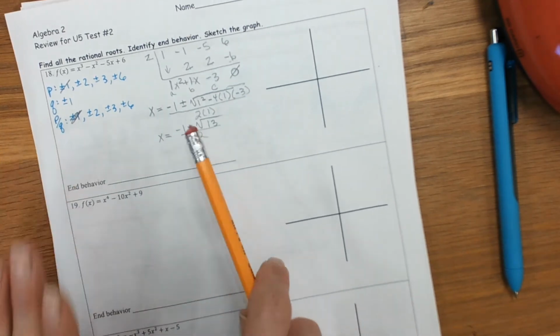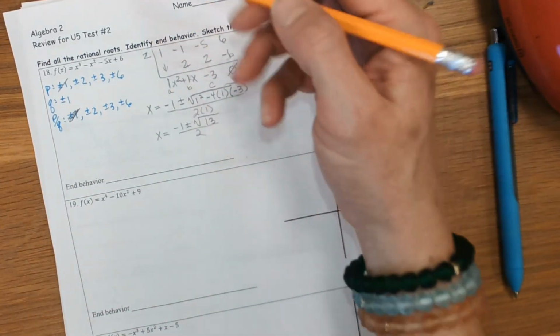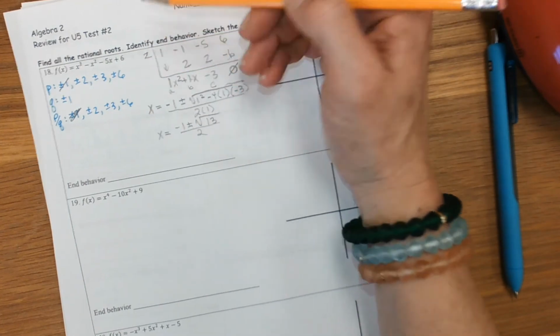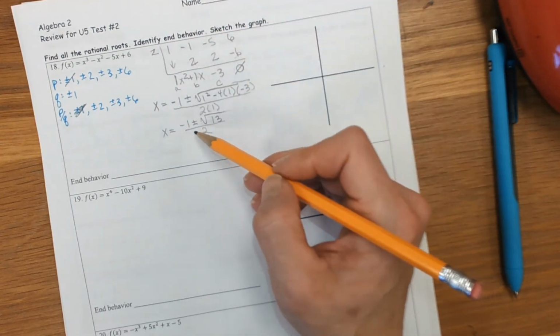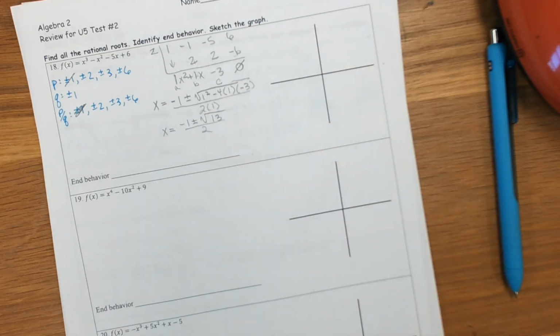All right, guys, so here are my other two roots, right? Because here's 1, and then I have 2 roots here, because I have the -1 plus root 13 over 2, and then I have -1 minus root 13 over 2. Whenever I need to know what those are so I can put it on my graph, I'm going to put it in my calculator real quick.